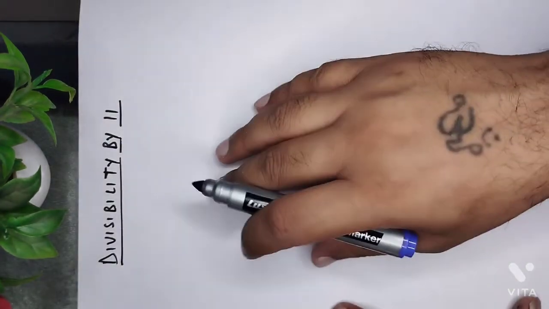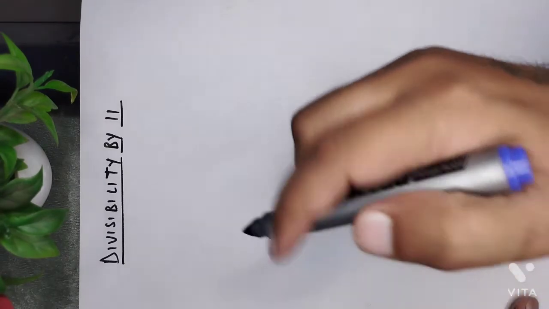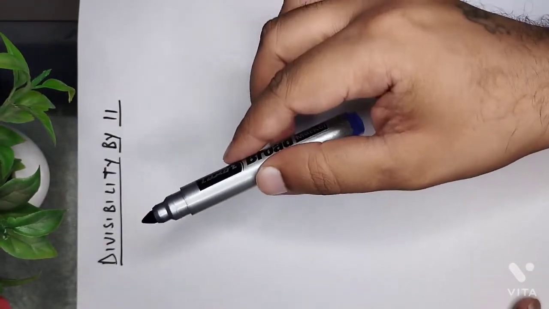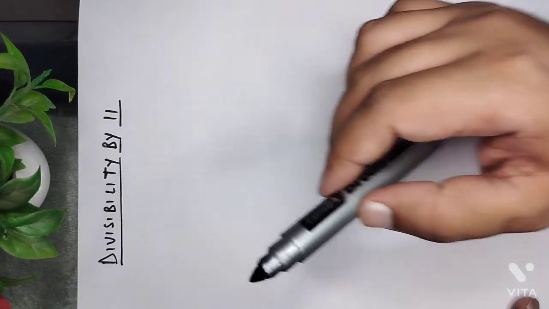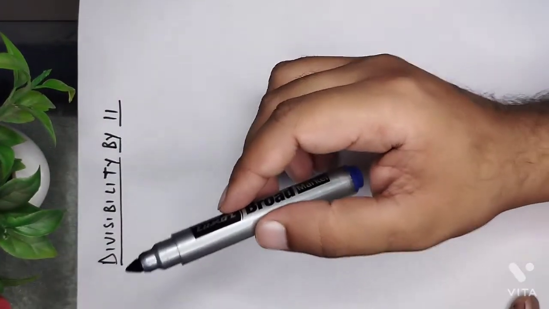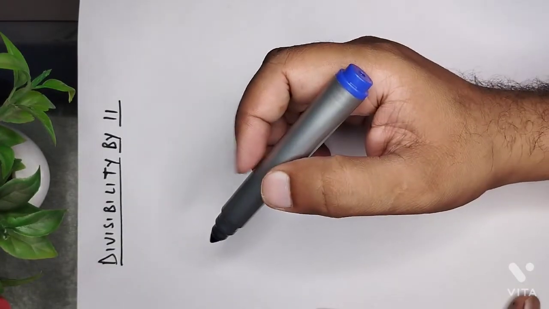Now let us see this another case, how to check whether any number is divisible by 11 or not. Now you can see many questions coming in the prelims and mains based on this, that is divisibility by 11. Now what is the basic concept behind this? What kind of numbers are divisible by 11?